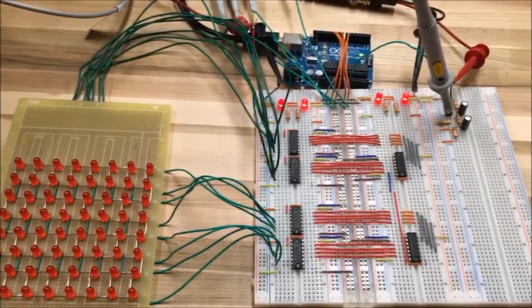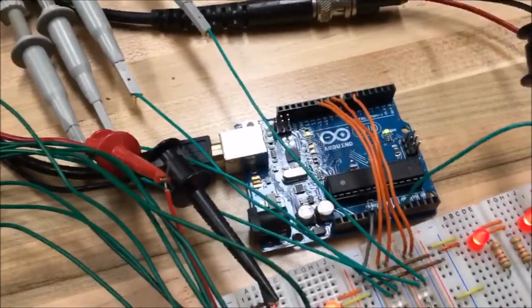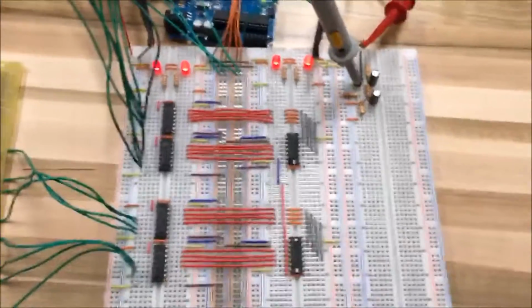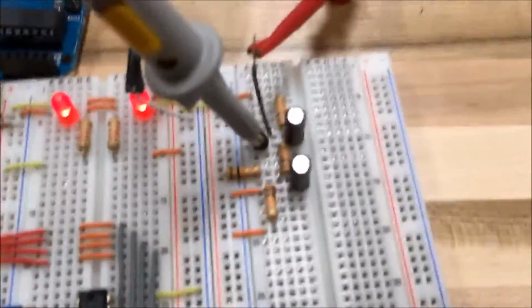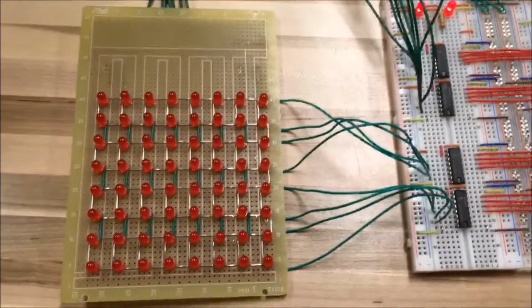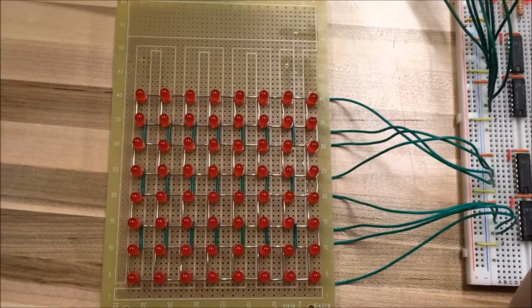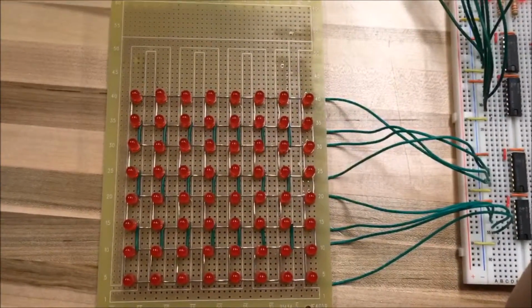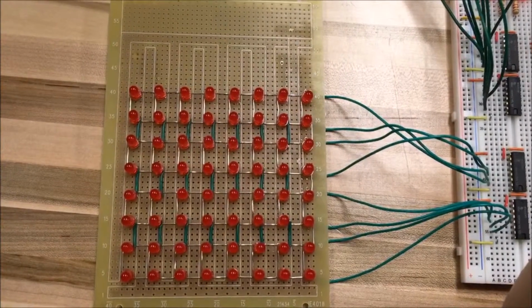Our project has three major components. We have our microcontroller kit, our logic board, and an ancillary circuit for biasing our audio signal, as well as our LED matrix. Our LED matrix is composed of 64 red LEDs, which are configured in an 8x8 manner.